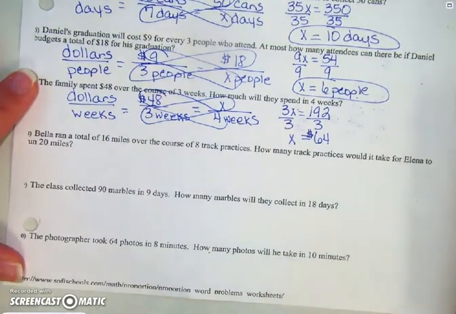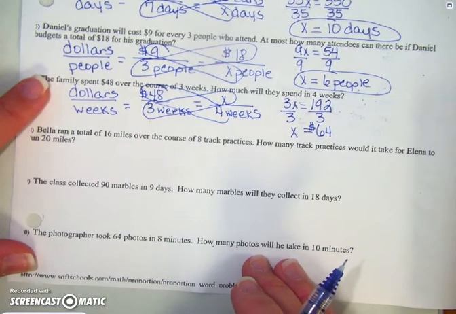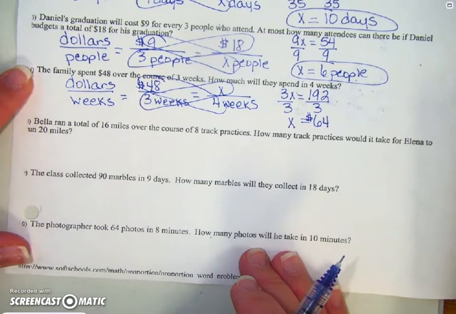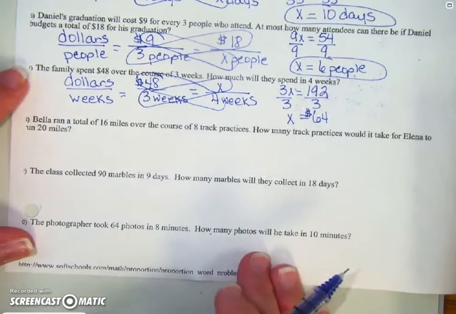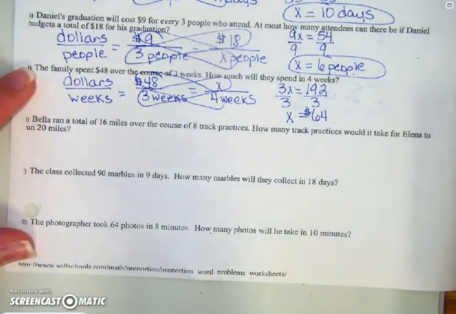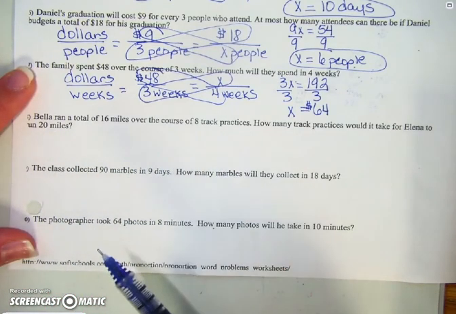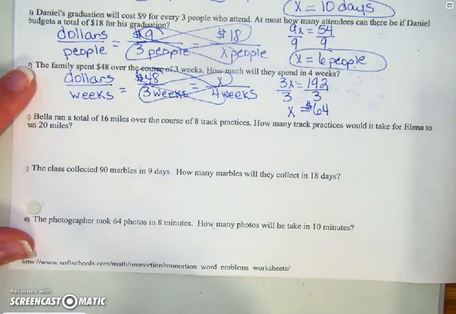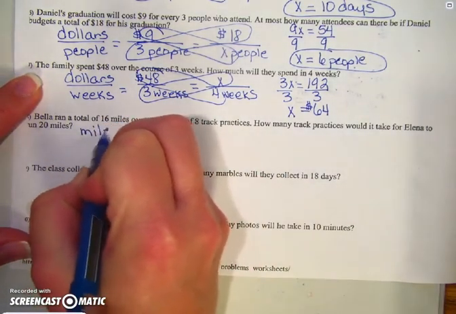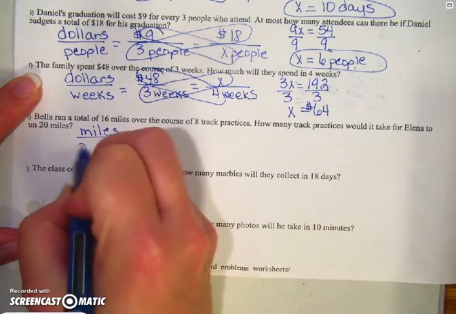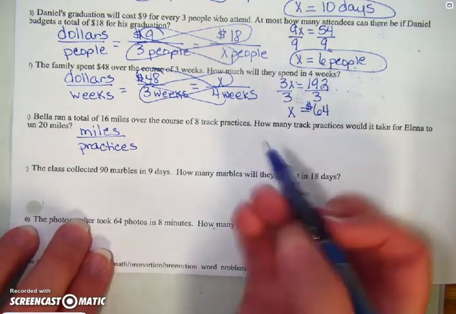Number 8. Bella ran a total of 16 miles over the course of 8 track practices. How many track practices would it take for Elena to run 20 miles? Who's number 18? All right, Saul. We're doing it in words. So Bella ran a total of 16 miles over the course of 8 track practices. So what would we have to put in words? What over what? Miles over practice. Okay.